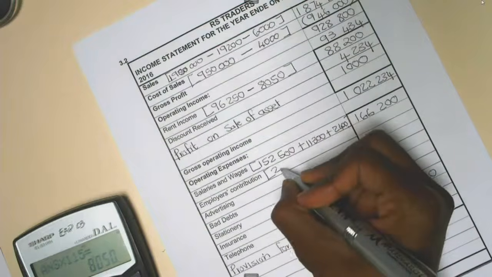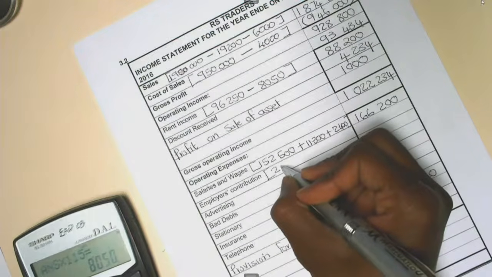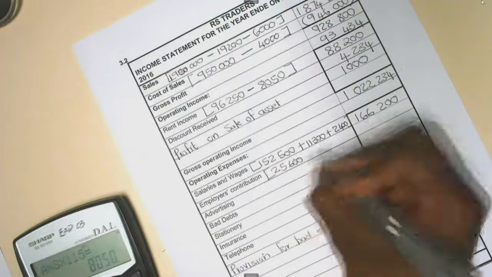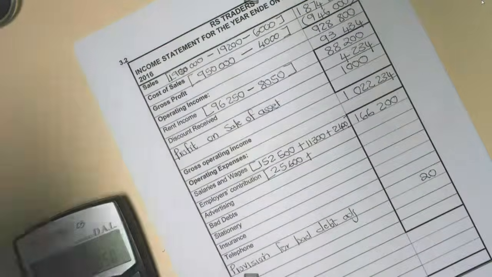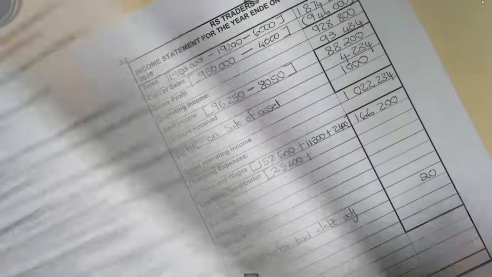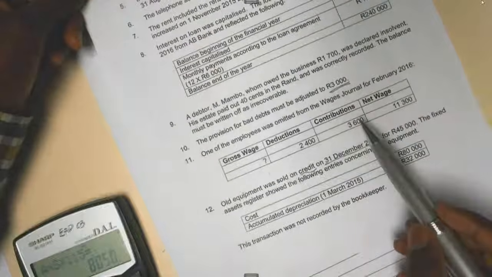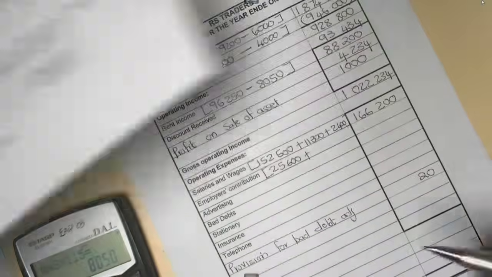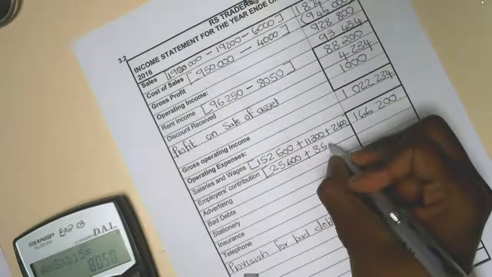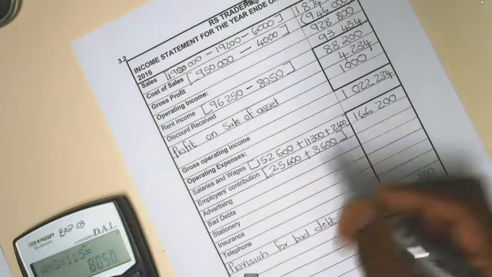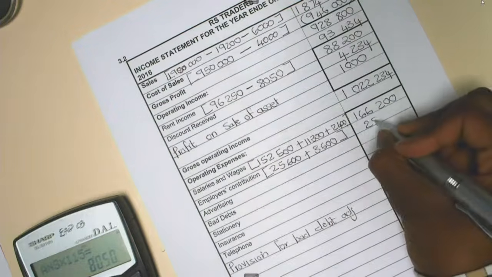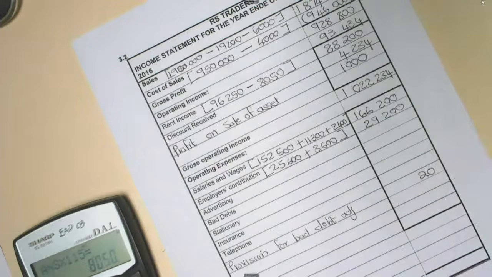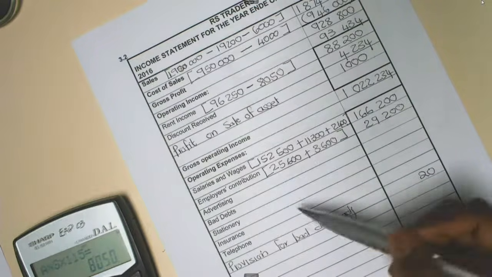So we will take that 25,600 as it is, slot it in here, 25,600, plus employer's contribution coming from the adjustment we just read, adjustment 11. There's a contribution, so we plus the contribution in there, 3,600. When we add the two, you should have 29,200.